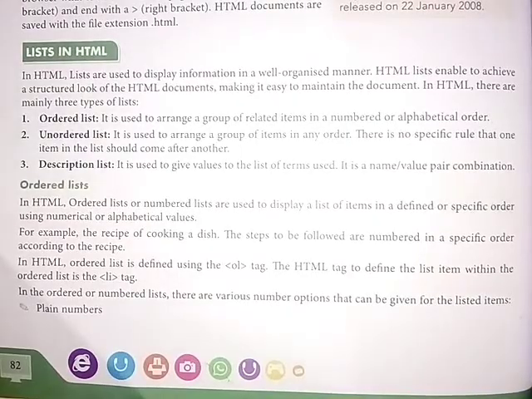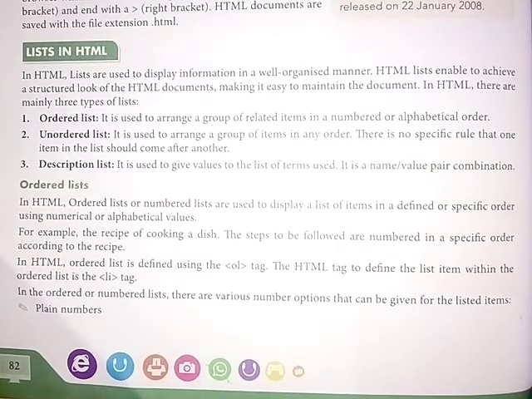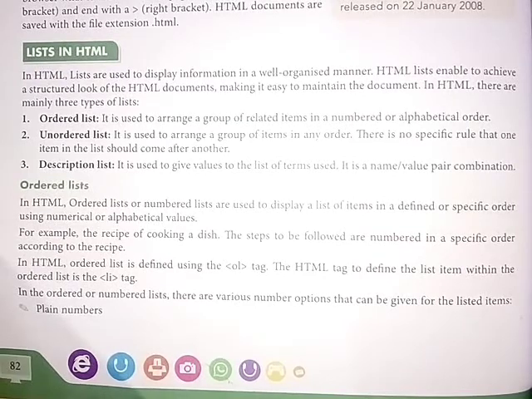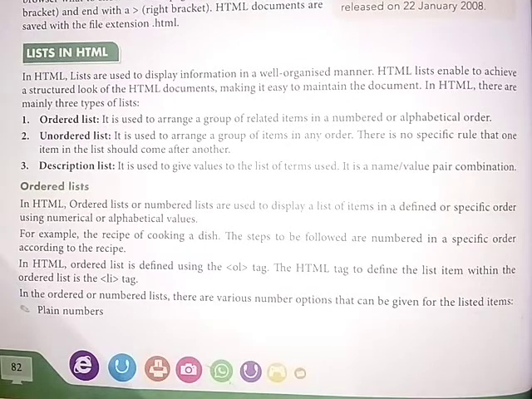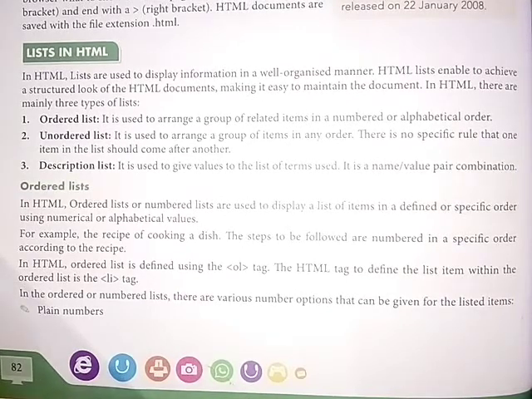Lists in HTML. In HTML, lists are used to display information in a well-organized manner. HTML lists enable us to achieve a structured look of the HTML documents, making it easy to maintain the document. In HTML, there are mainly three types of lists.